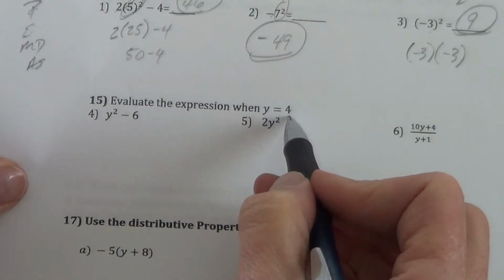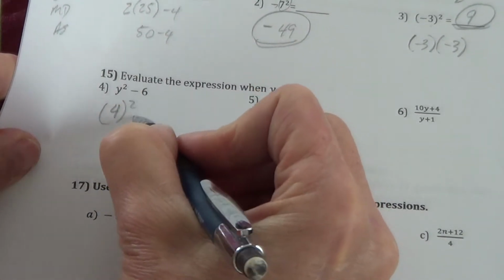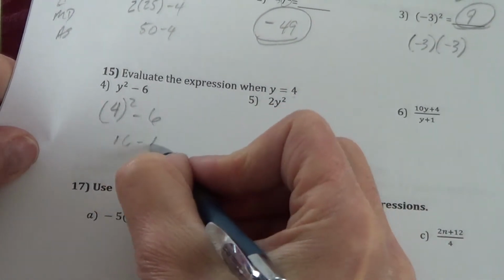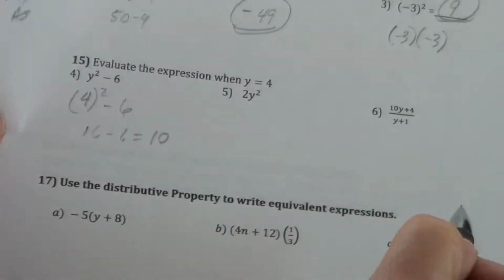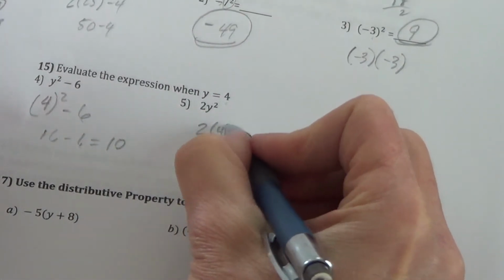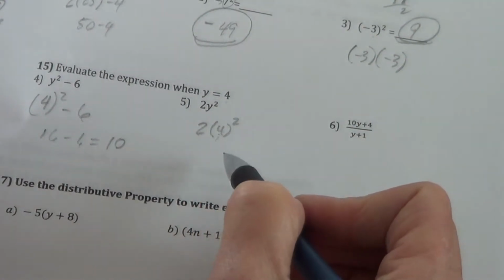Evaluate for y equal 4, so you show 4 plugged in for the y value. We always plug it in parentheses, so 4 squared is 16, minus 6 is 10. 2 times 4 squared. Remember, do not multiply here before you raise that to the second.